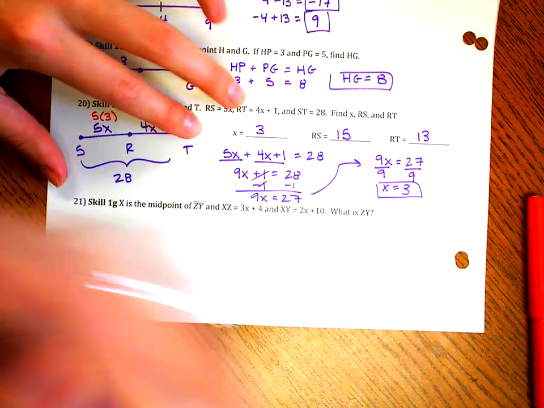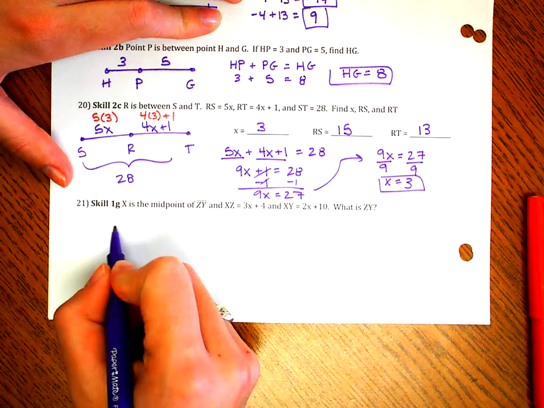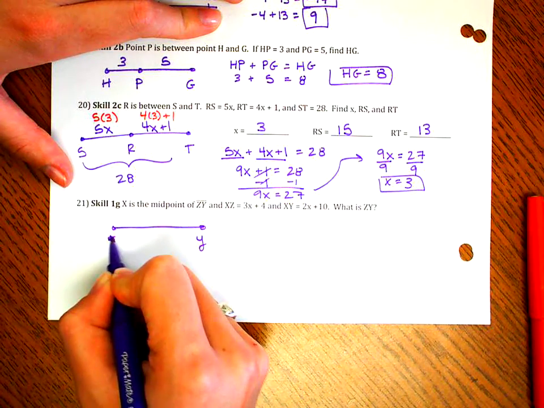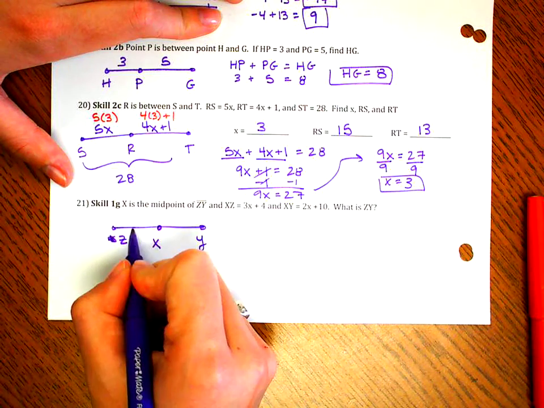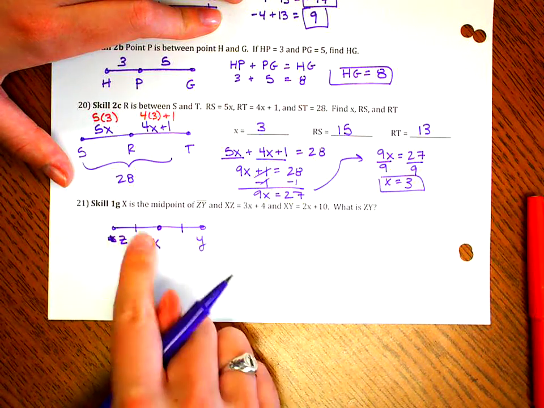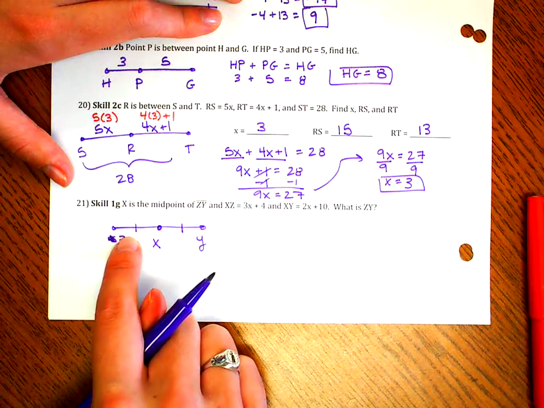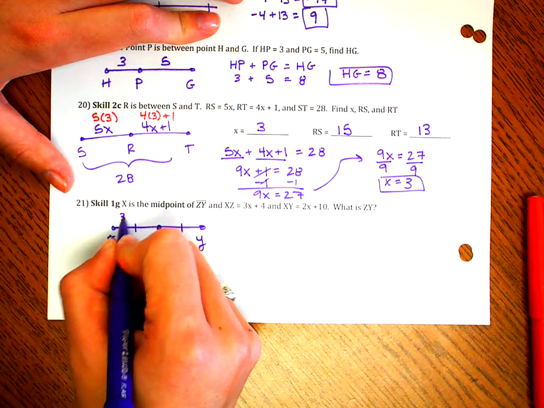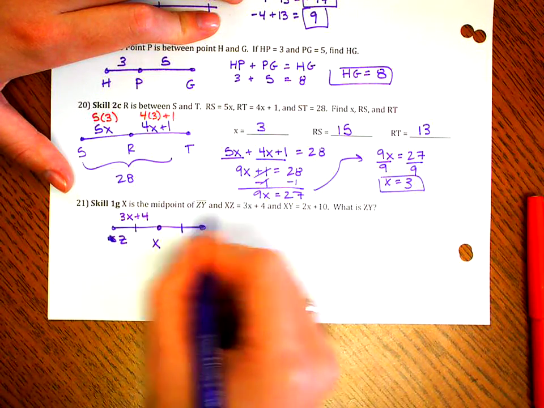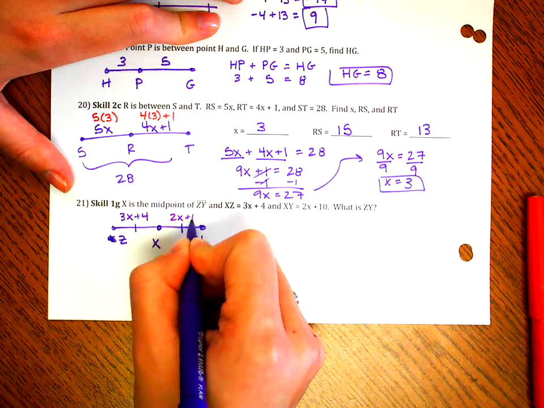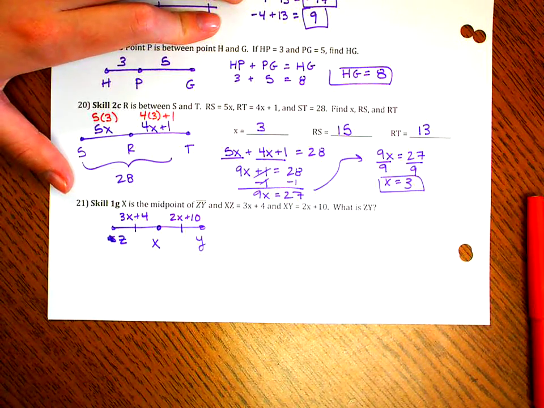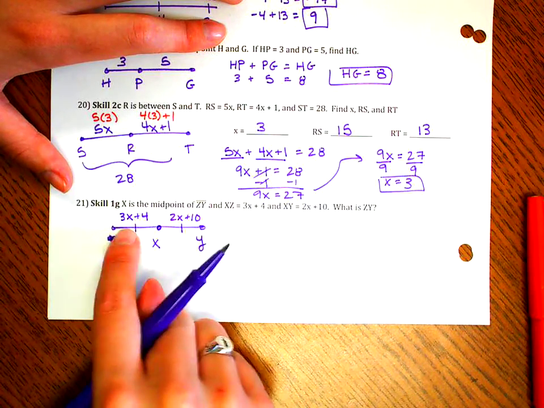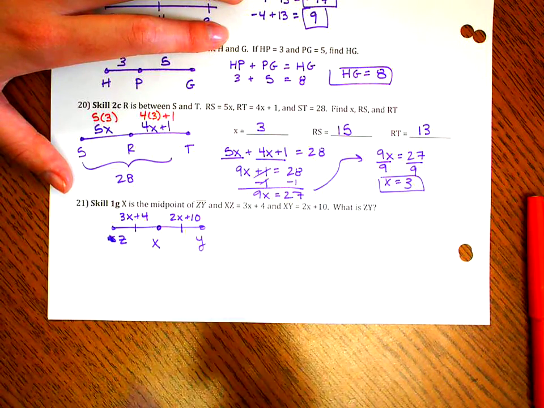Okay, number 21. It says that X is the midpoint of segment ZY. So here's segment ZY. X is the midpoint. Well, that means X is the exact middle. I can add these tick marks, which means that this side is the exact same length as this side. We know that XZ is 3x plus 4, and we know that XY is 2x plus 10. We want the length of ZY, the length of the entire thing. Because this is a midpoint, we can say that this piece is equal in length to this piece. Their lengths are the same.